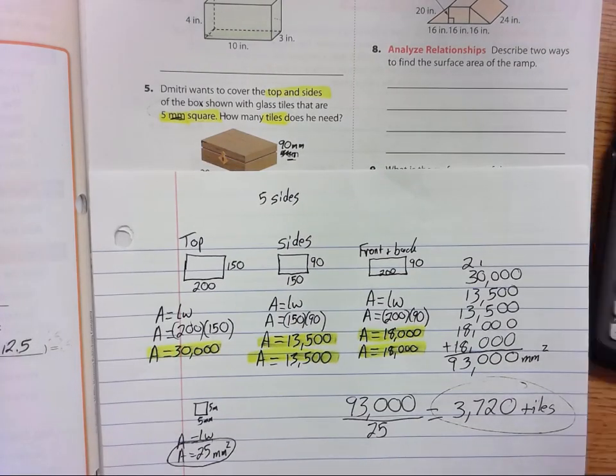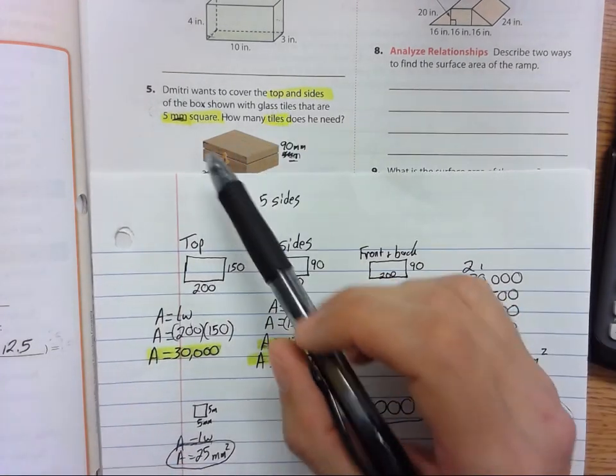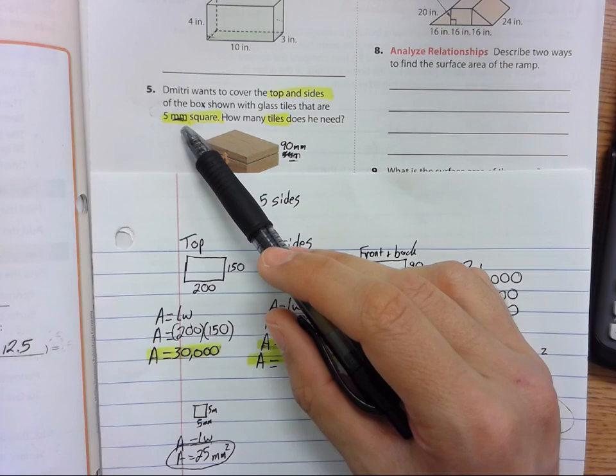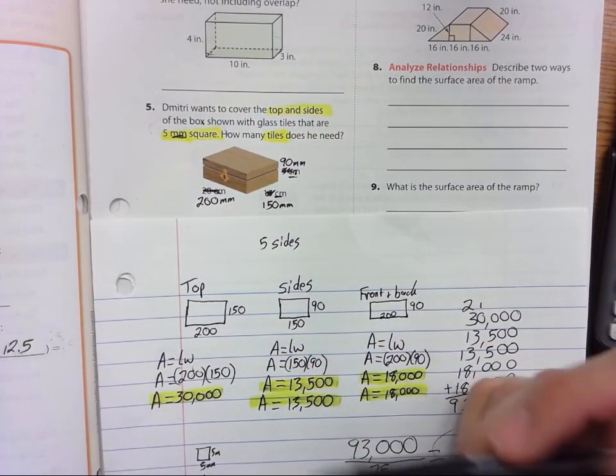A lot of work, but at the beginning, seeing that it's square millimeters is what really helps us, because if we don't convert these, it becomes much more difficult if we were to do it at the end.